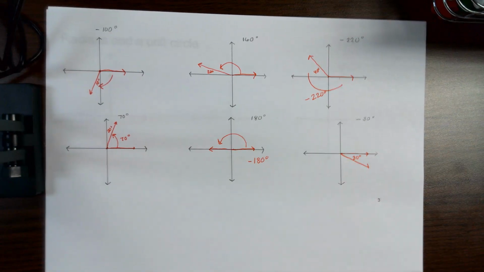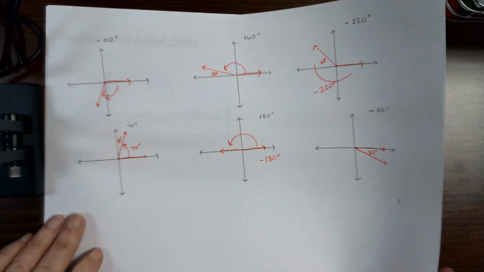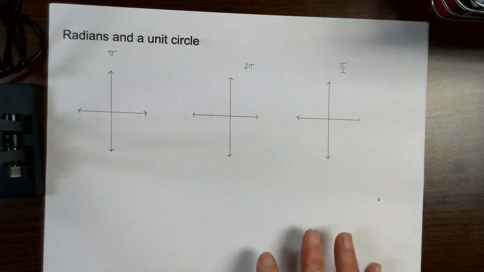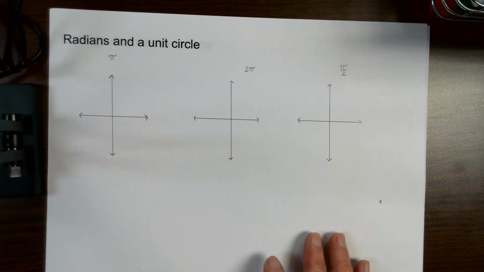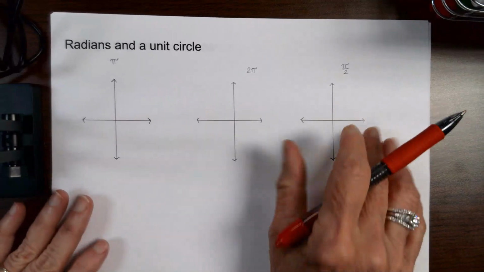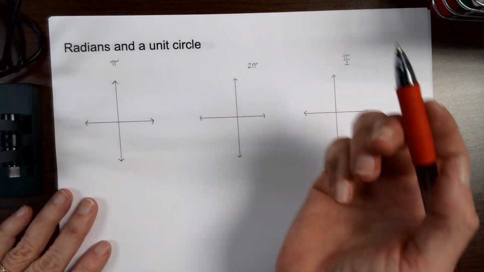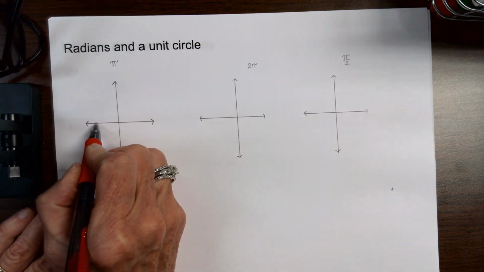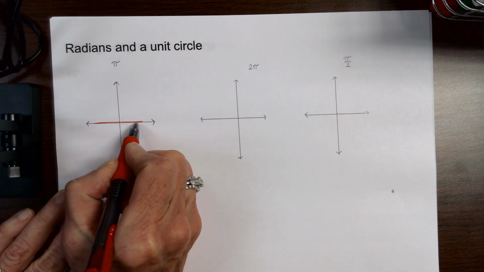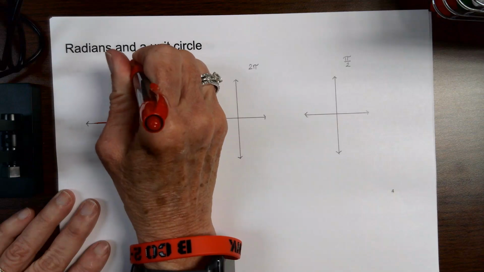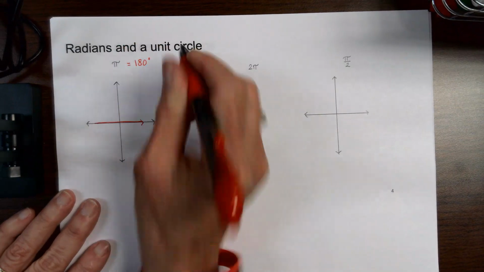And those would be how I take an angle and put it on a coordinate plane. When I take angles and put them on a coordinate plane, I take into consideration a unit of measurement called a radian. A radian actually has value to it, if you will. So pi radians is the same as 180 degrees.